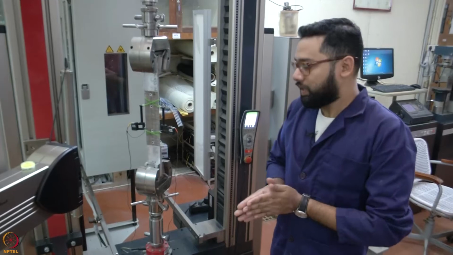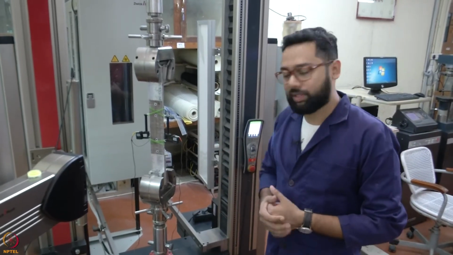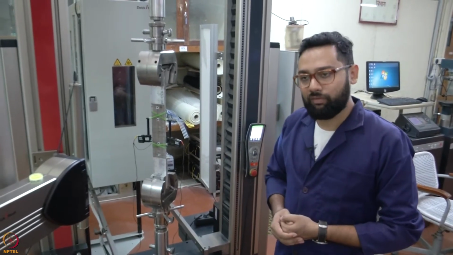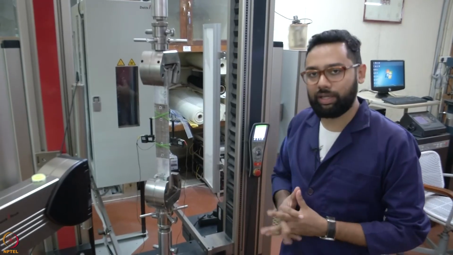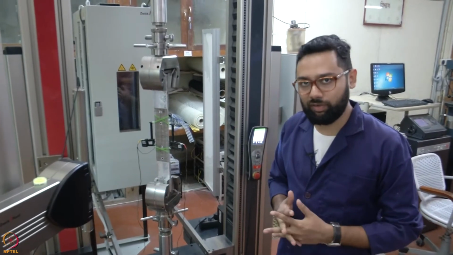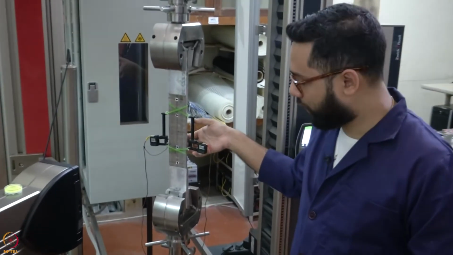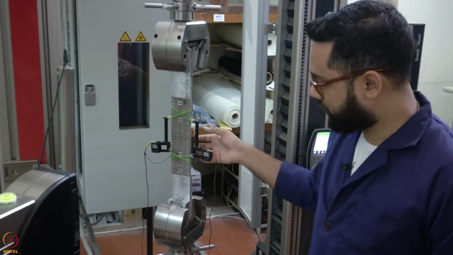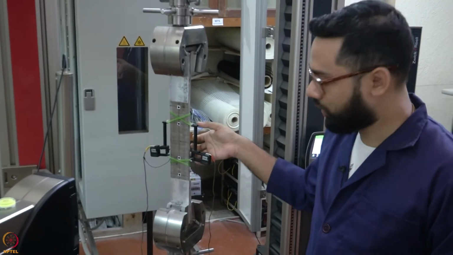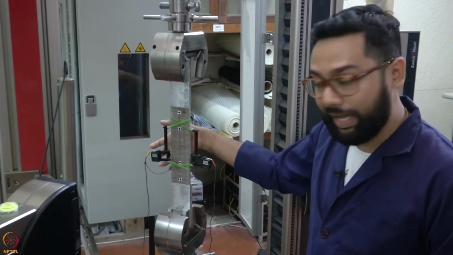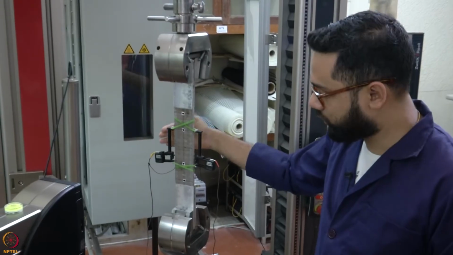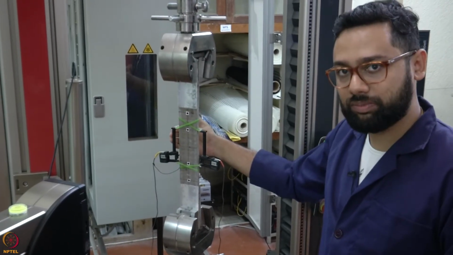So here is the setup for the uni-axial tension test for TRC. We use two systems for measuring the displacement or the strain of the element. One is an axial extensometer of 100 mm gauge length. As I have said, this is a dual axial extensometer where you have two setups and you get an average of the two displacements at the two faces.